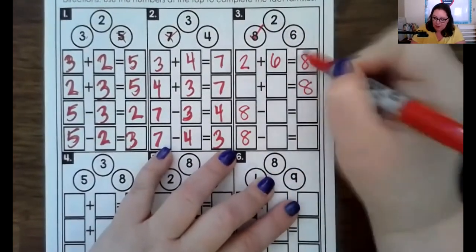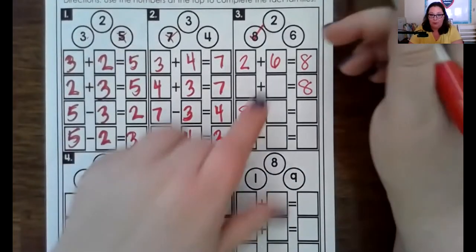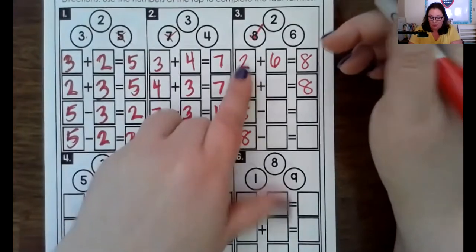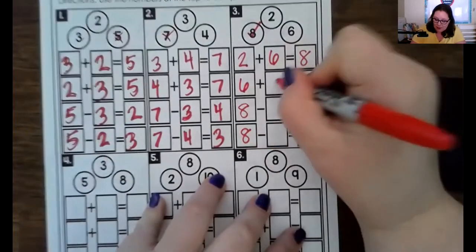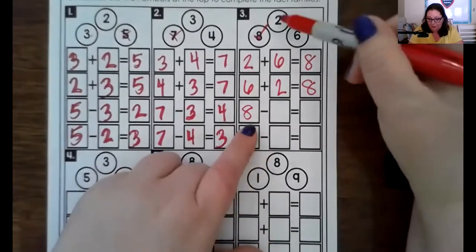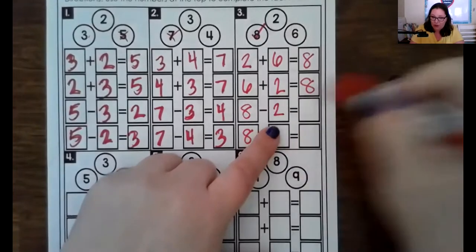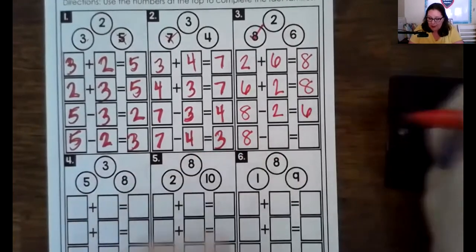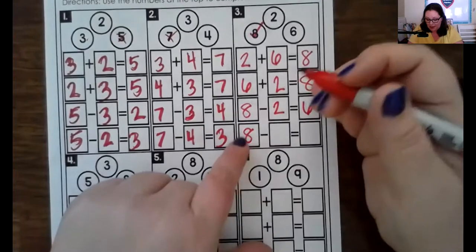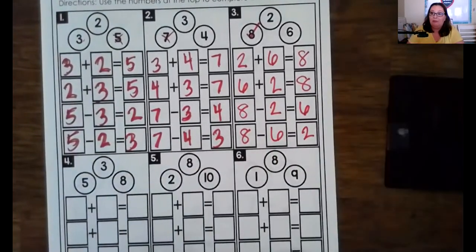And we can just drop these down in the order they are. 2 plus 6 equals 8. Yes, it does. And commutative property of addition, we're going to flip those around. So 6 plus 2, we already know equals 8. Okay, we're going to drop them down again for subtraction. 8 minus 2 equals 6. Yes, it does. And 8 minus 6 equals 2.